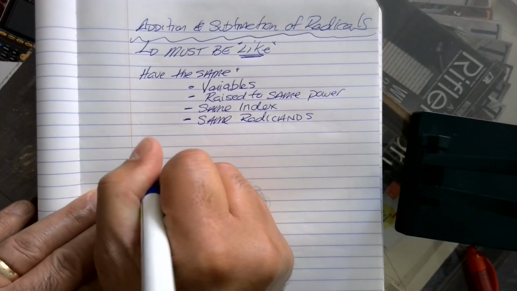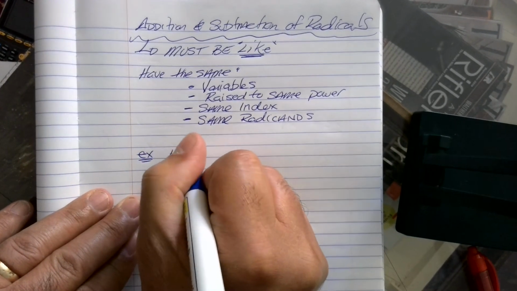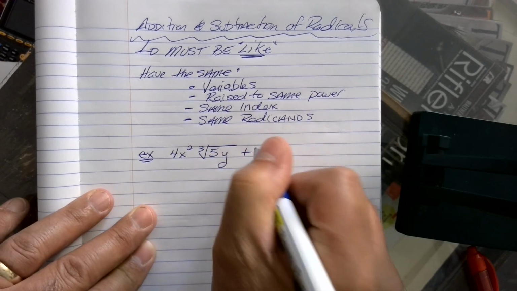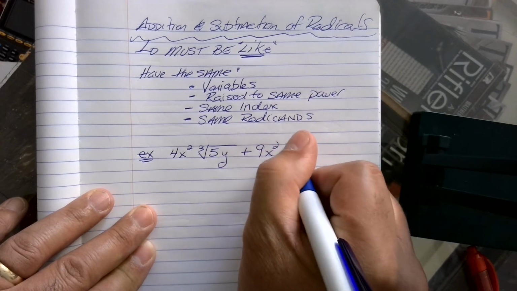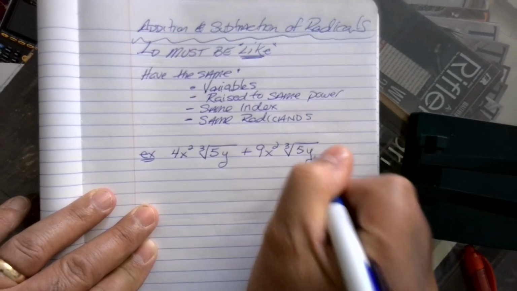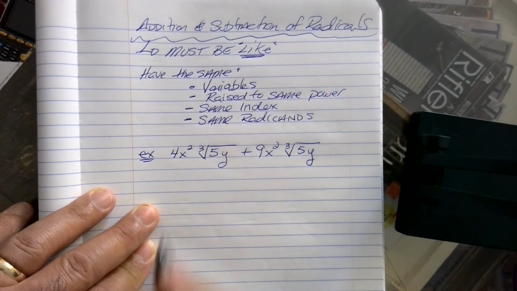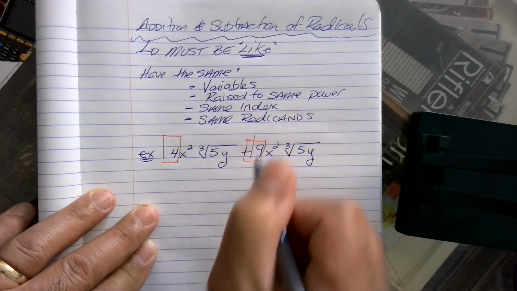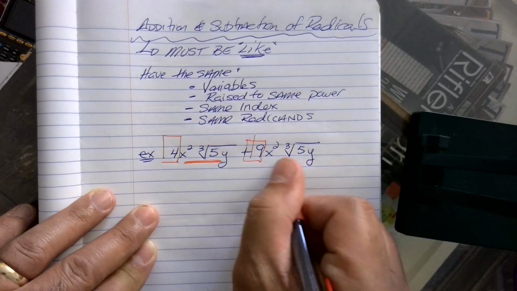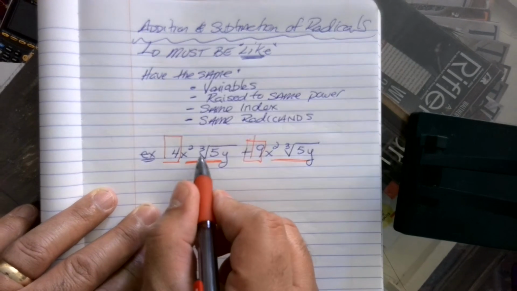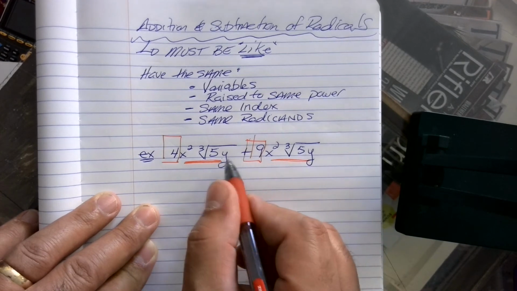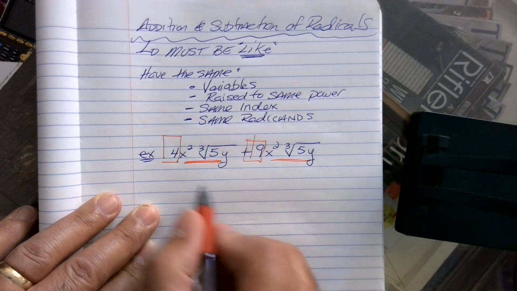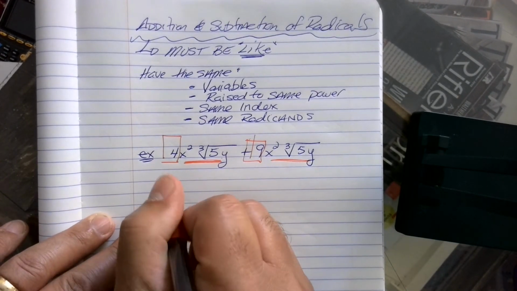So for example, if I had 4x squared cube root of 5y plus 9x squared cube root of 5y, these would be considered like, right? This is my coefficient, 4, and this positive 9, and this is the like term, right? They're both x squared cube root of 5y. They have the same radicands, they have the same index, they have the same variables raised to the same powers. The coefficients can differ, and they do in this case.